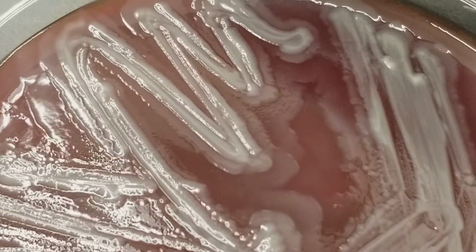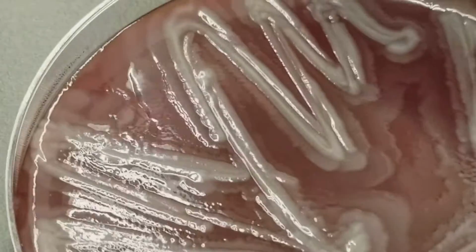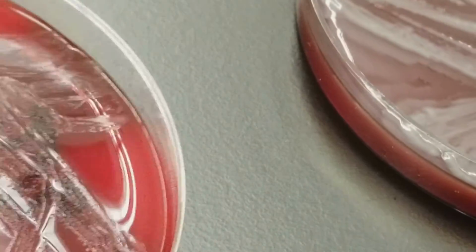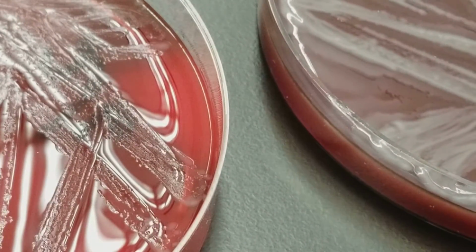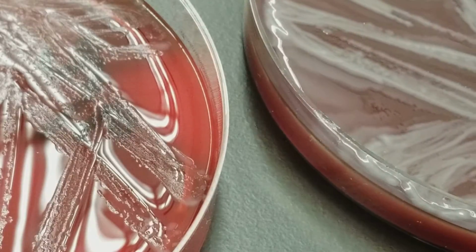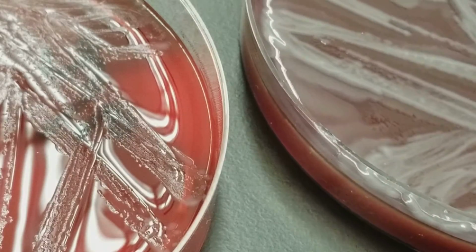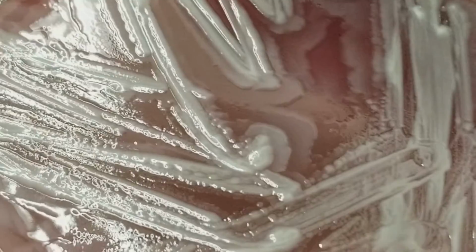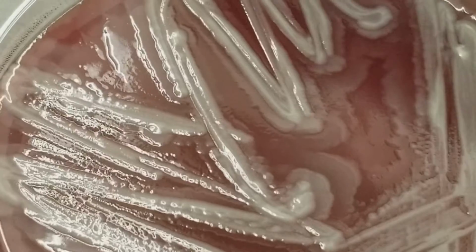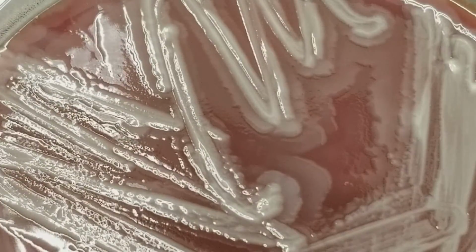This organism has covered the entire plate. On a blood agar plate, you should see a definite distinction between where the growth is and where the plate is, but here you cannot because it has grown all over the place. That's what swarming looks like, an ocean of waves of bacteria.